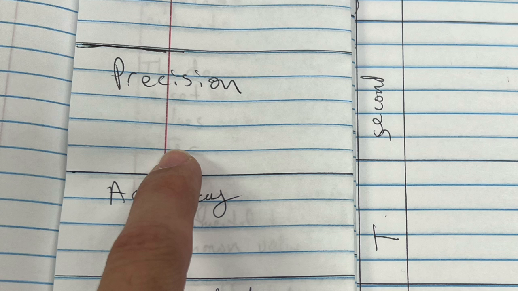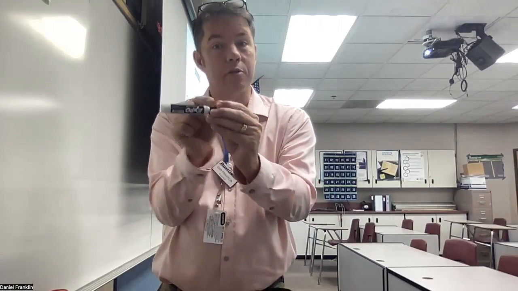Now precision. Precision is I measure 5 times and I get the same answer every time. I'm being precise because I'm being careful with my measurements. So I get, this is 1 centimeter long. It's not 1 centimeter long, but every time I measure it, I get it that way because I'm doing something wrong, but I'm doing it the same way. I'm being precise, not accurate, but precise.